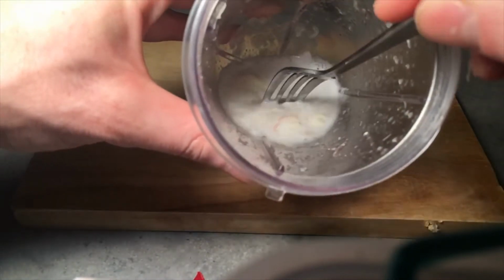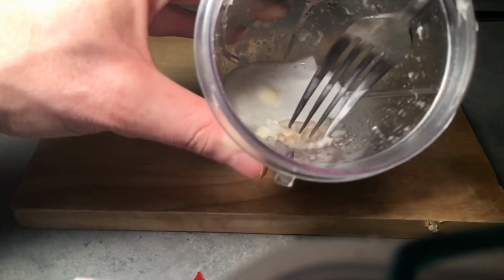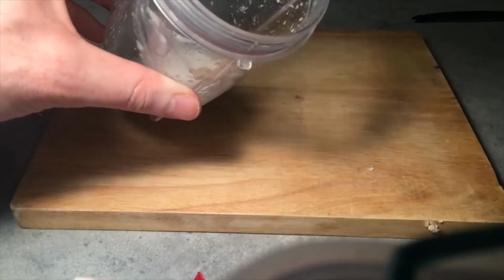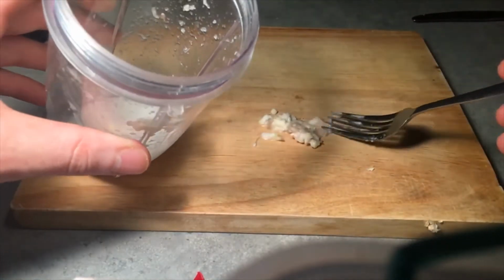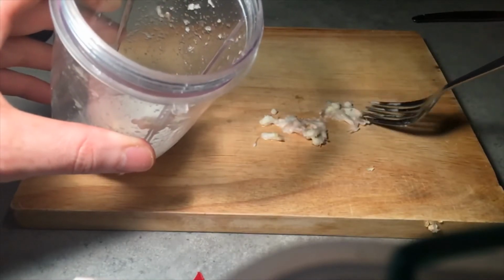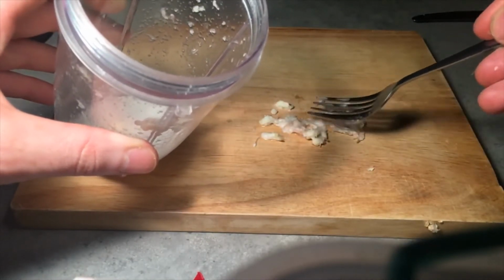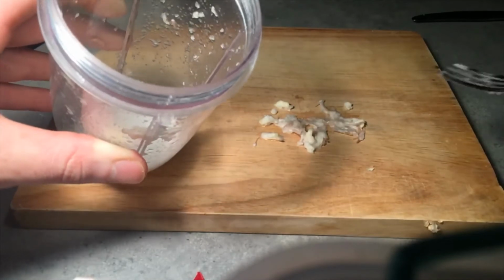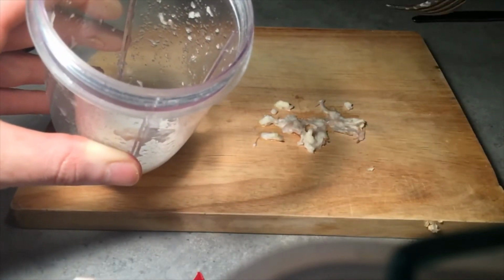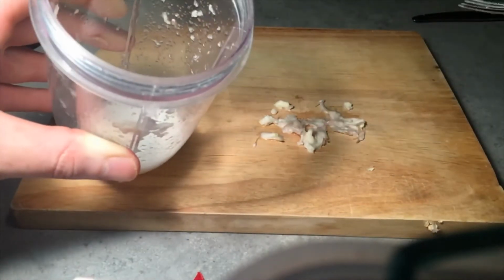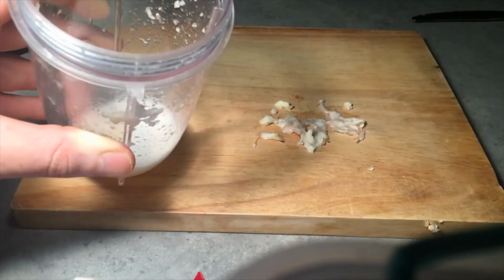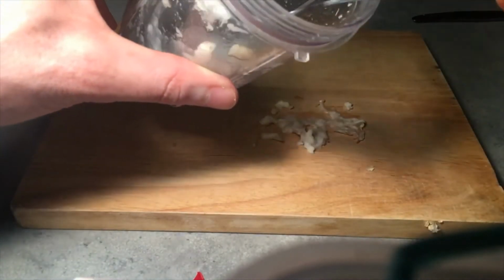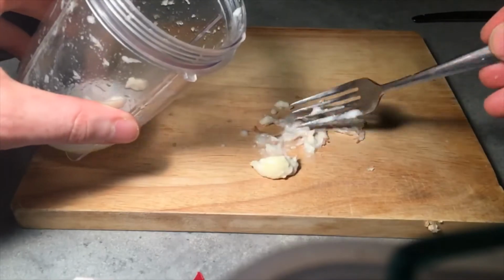And you can also see in here that a lot of the skins have separated. So if I scrape some of these solids out and put them down, you can see the skins have come away from the centers. And this stuff will be separated out later in the process, but it's been separated from the nice juicy organic stuff that we want by pulping it together in this step.